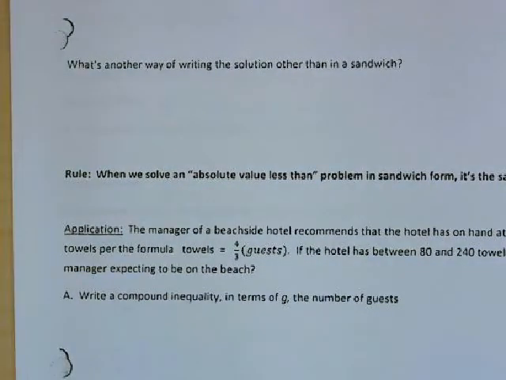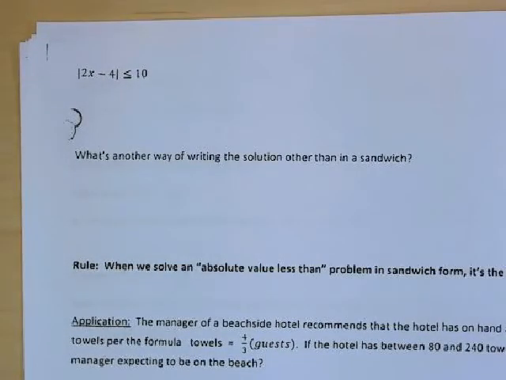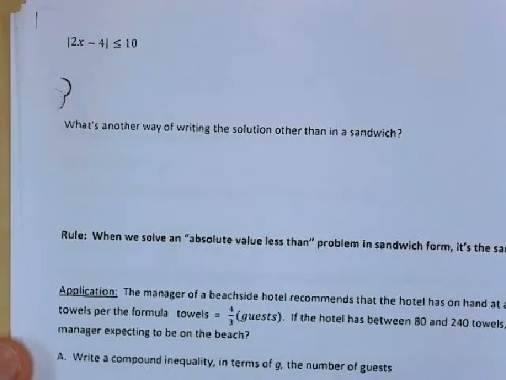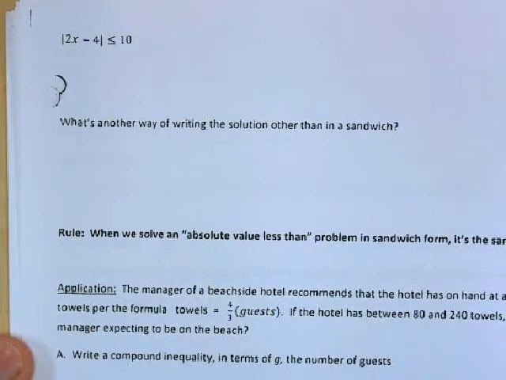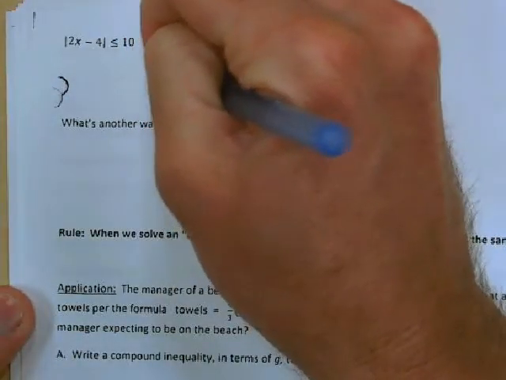Okay? All right. So at the top here, starting off with another example, absolute value of 2x minus 4 is less than or equal to 10. Okay? All right, so this one, we just want to set this thing up. So how do we set up this problem? Okay, well, it's a less than problem, so then I want to make a less than sandwich. So then this stuff goes in the middle, 2x minus 4.